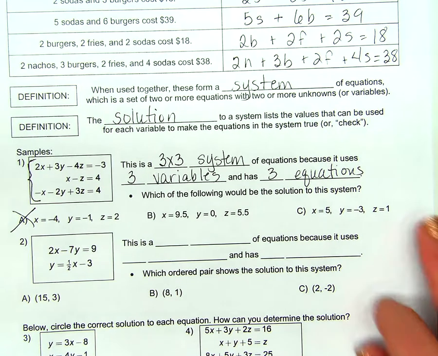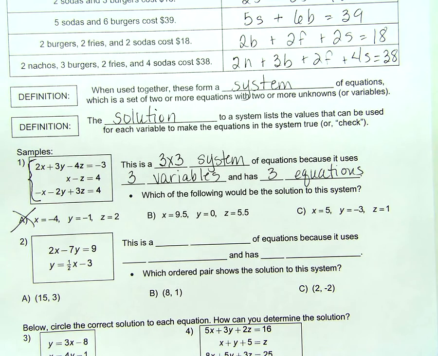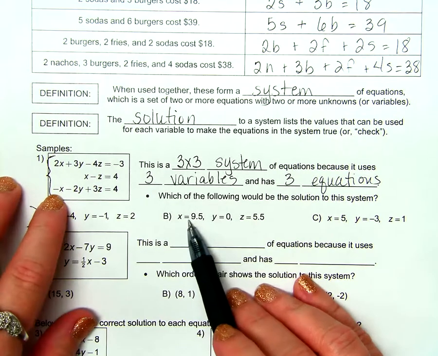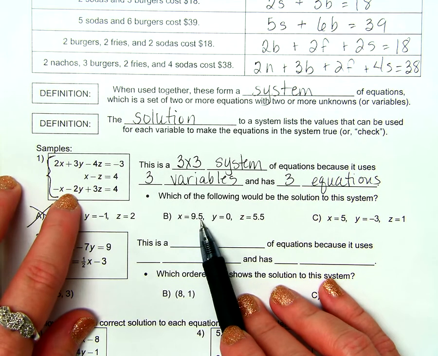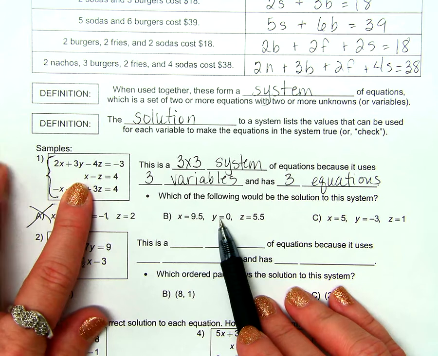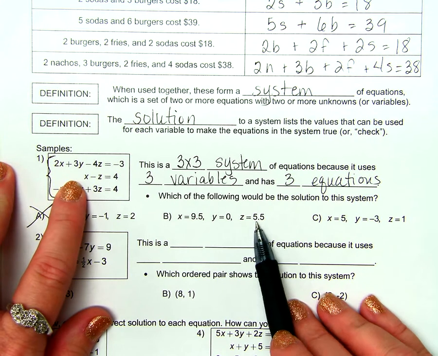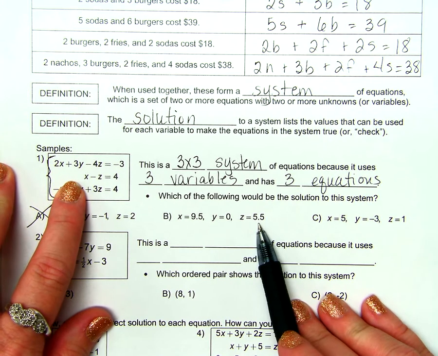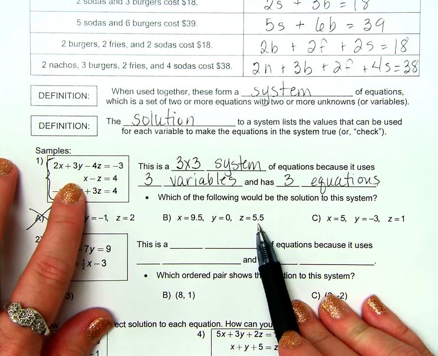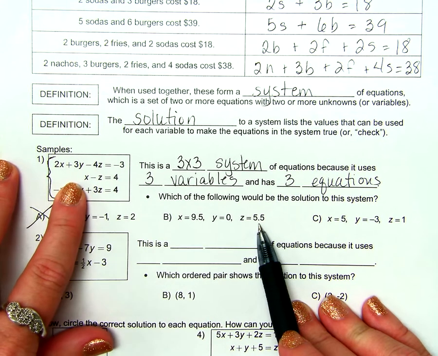Okay, so now where would you go? To the bottom one? Okay. Negative 9.5 minus 0 plus, oh, I don't know that off the top of my head. Do you know? 15, 16.5?